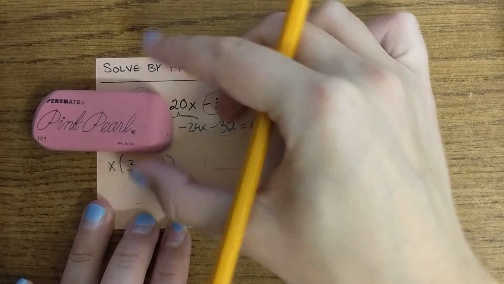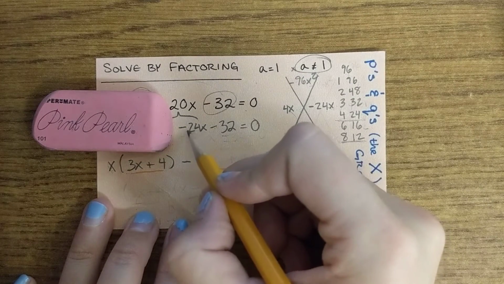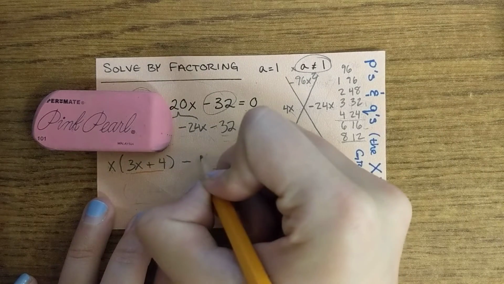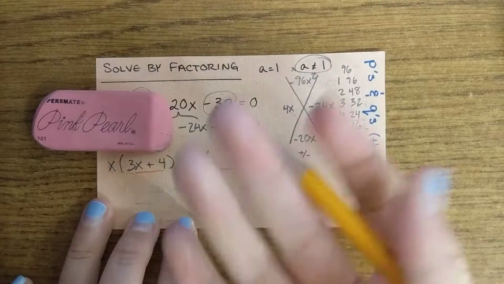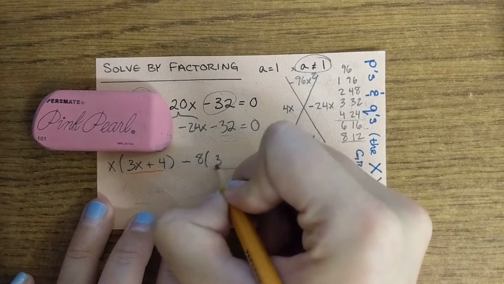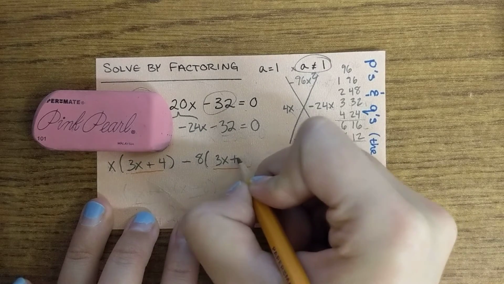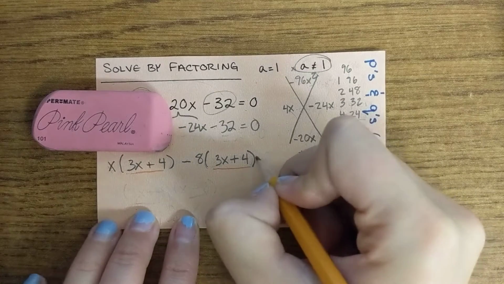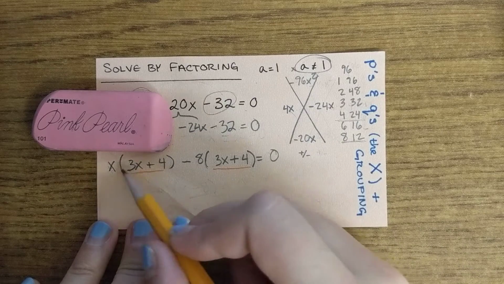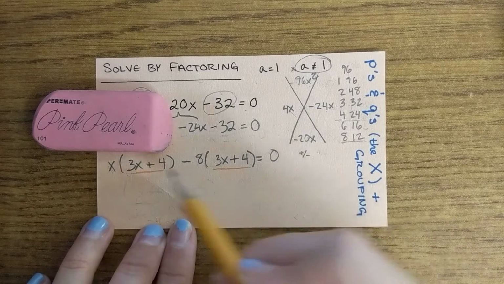Now let's do it for the other group. If there's a negative, factor out the negative automatically, no matter what. Negative 8 is the greatest common factor between these two. And then backwards distributive property: negative 8 times something is negative 24x, and that's 3x. Negative 8 times what is negative 32? That would be positive 4. And then you can start to see that, oh wait, these are the same. This binomial is a common factor. It's actually in common with both of these terms.